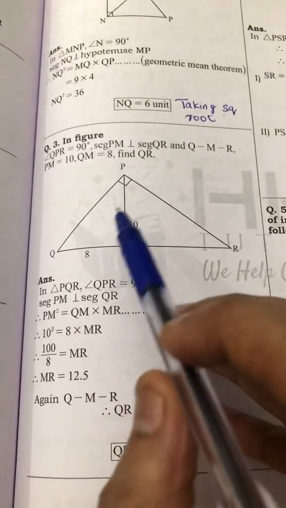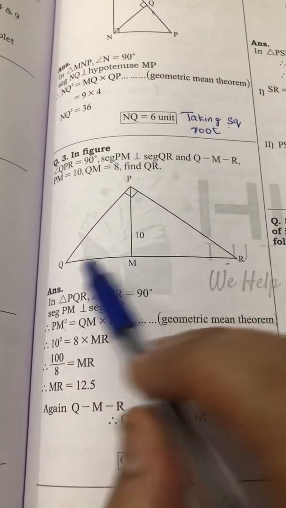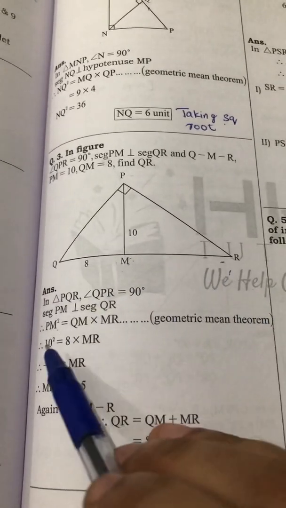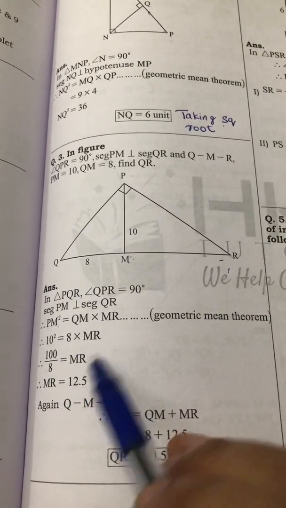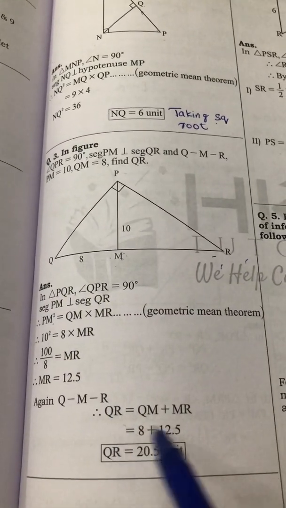Similarly, here also, this square will be this into this, so 100 will be 8 into MR. So we get MR. We need QR, add that and you will get QR.